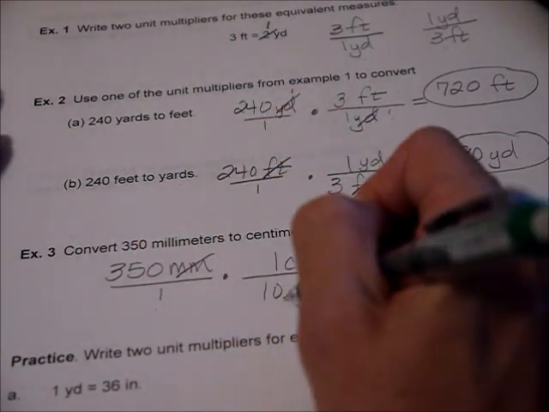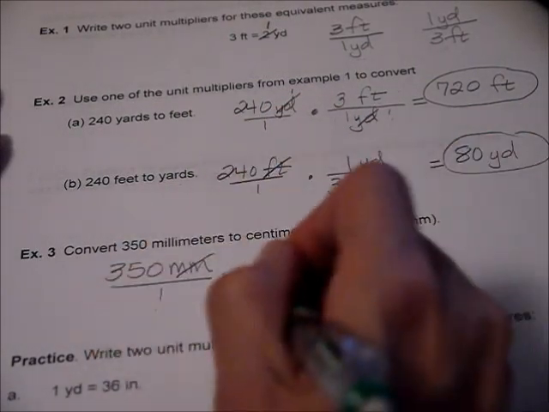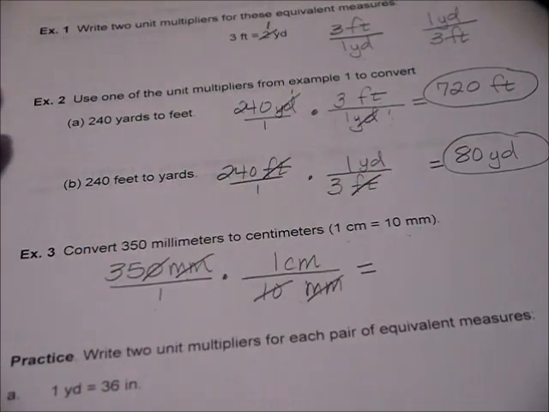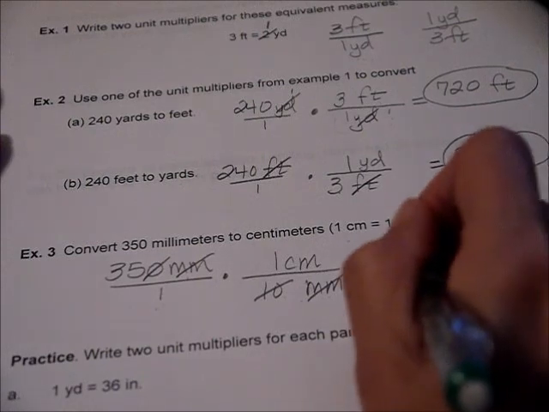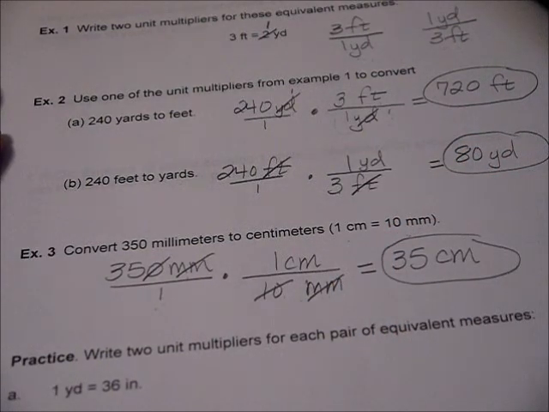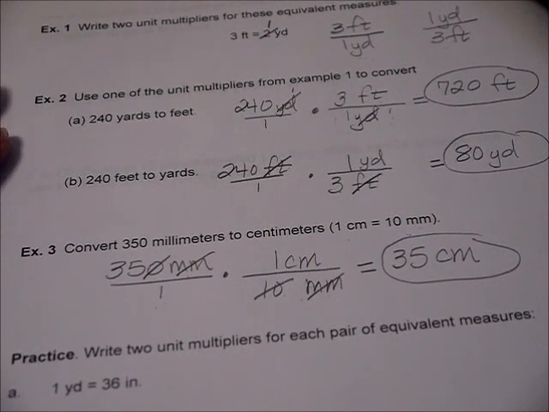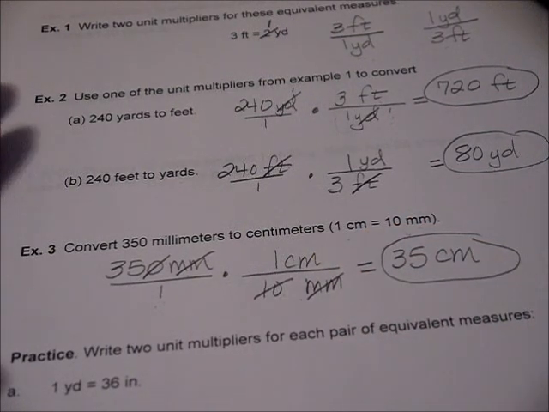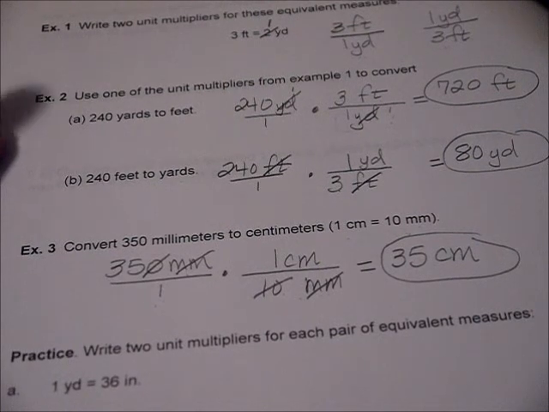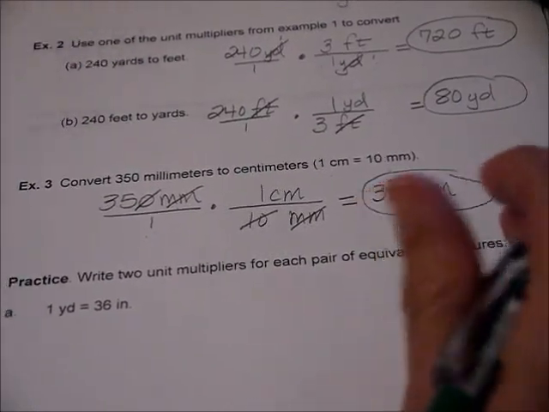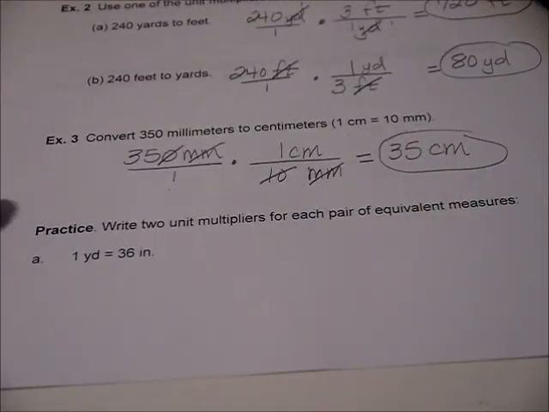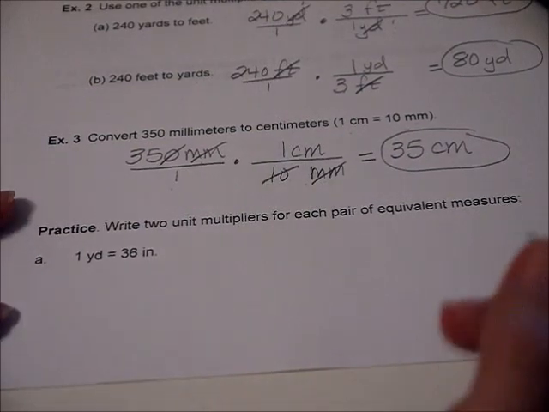So now we have 350 over 10, and we can cross out a 0, so we end up with 35 centimeters. So 350 millimeters is 35 centimeters, and that's how we show it using unit multipliers. Now you have practice, so make sure you show the work that they ask for, and then come back and check with me and see if you also showed it the way that we needed to do it. All right, you may begin.